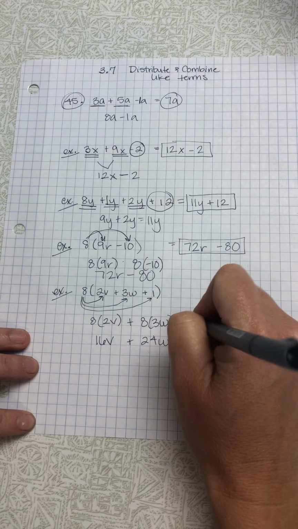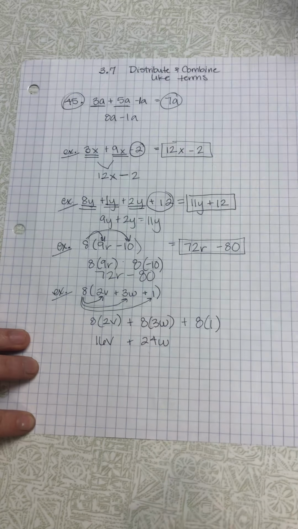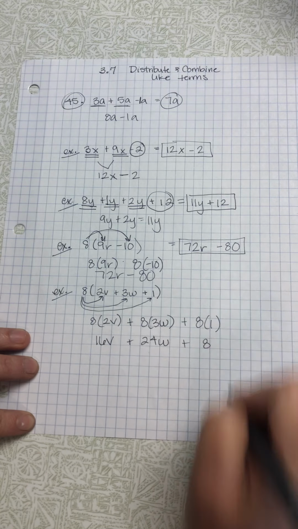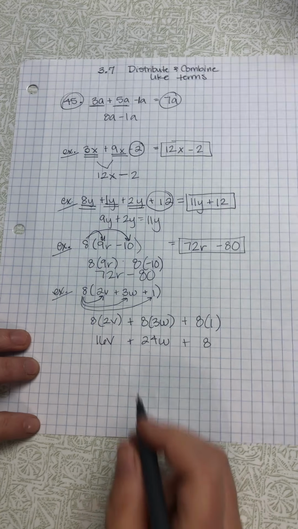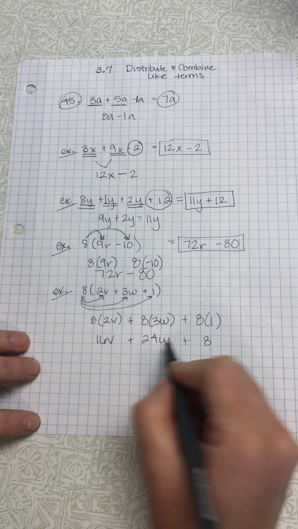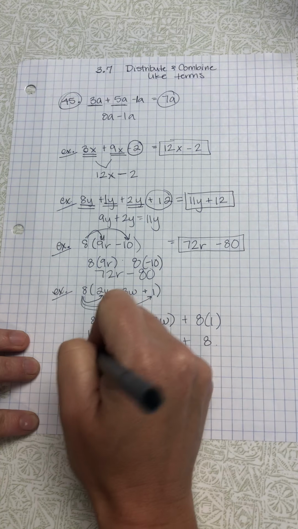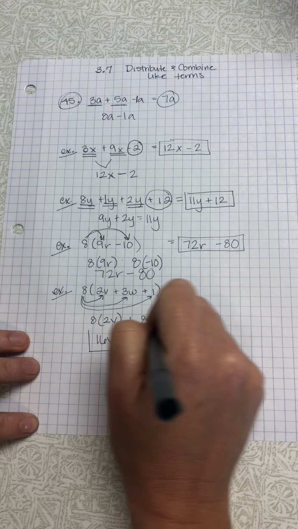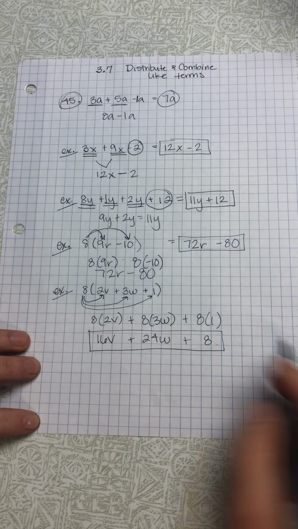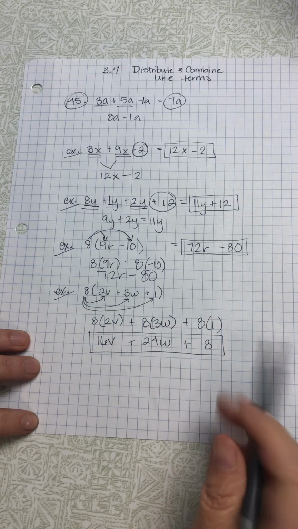And then I have 8 times 1, which is 8. And so then I check my labels. V, W, no label. They're all different. If they're all different, then we cannot combine them. So our answer includes all 3.